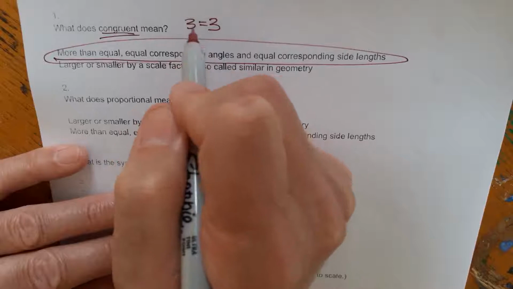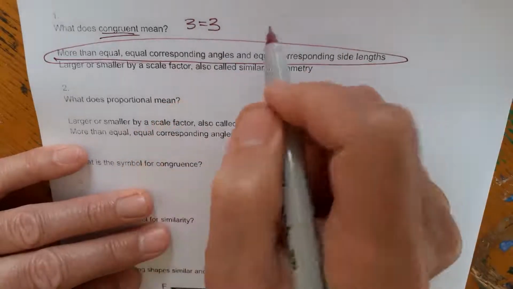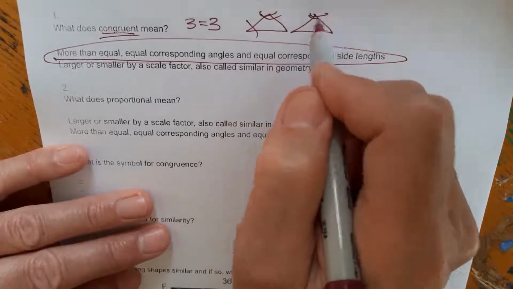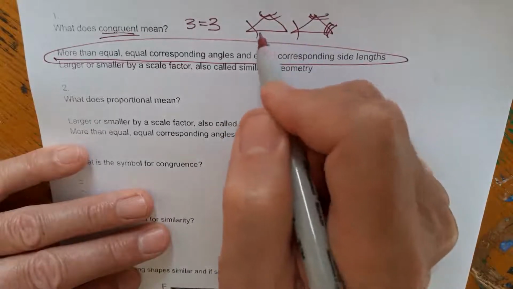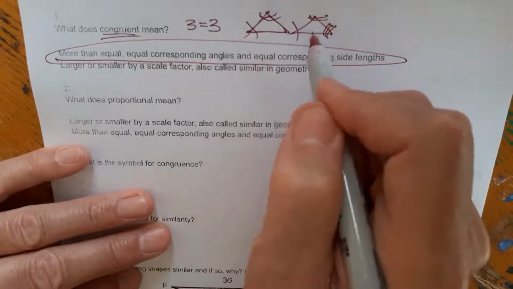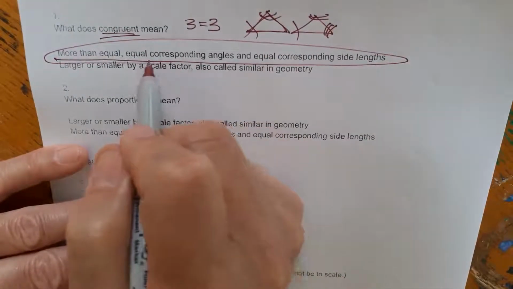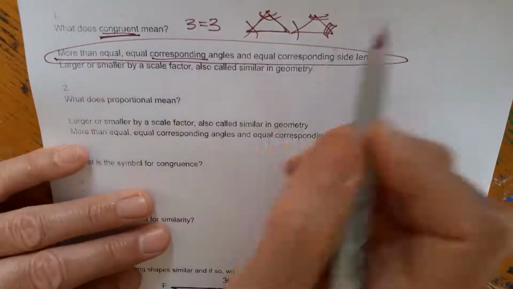So back in the old days, you had 3 equals 3. Now you have, is this shape exactly the same as this shape? Well, there's angles to consider, right? And there's side lengths to consider. There's multiple aspects of equality we have to consider. So we use a different word here. We use congruent. Corresponding are the matching sides.